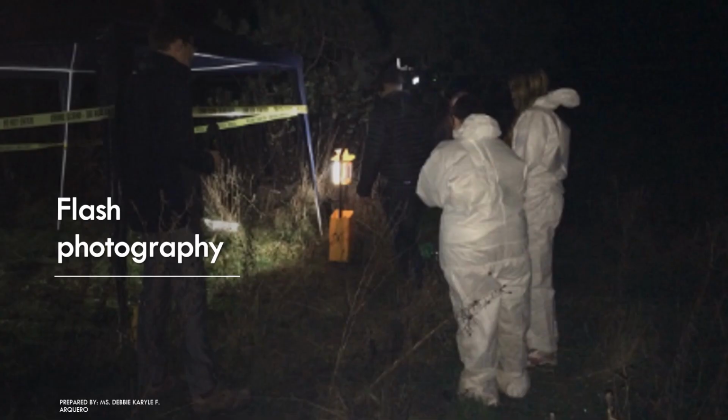Another type of photography is flash photography. Okay? In flash photography, this is very simple. It is the use of flash in photographing objects in order to illuminate that particular subject to be photographed. Maybe the situation is there is a lack of lighting. Okay, it is under an adverse lighting condition. That is why flash photography is employed.